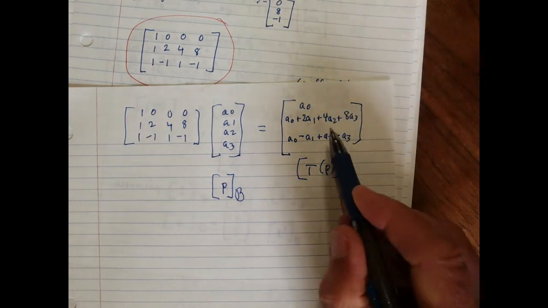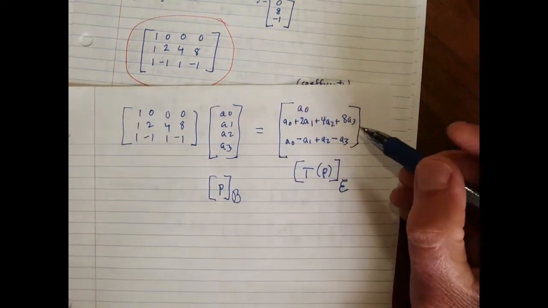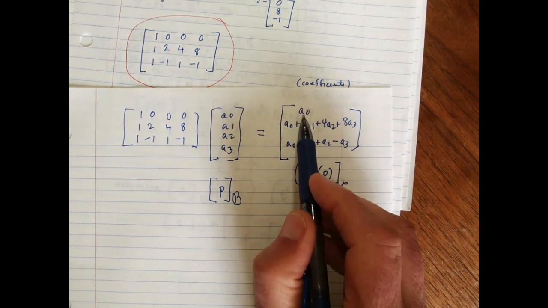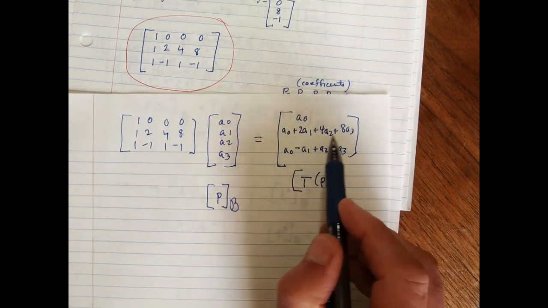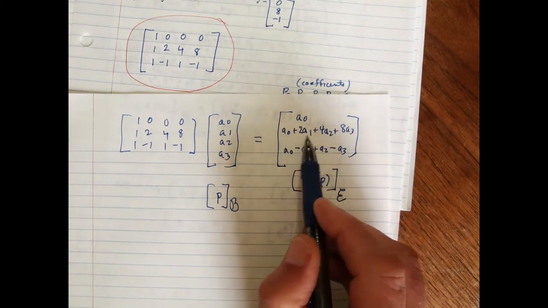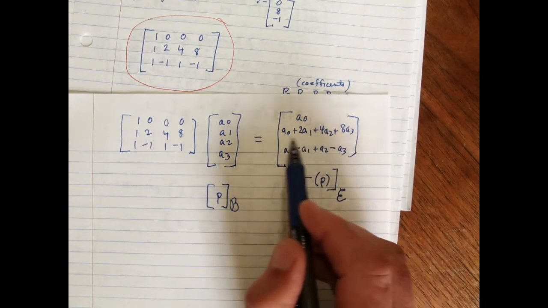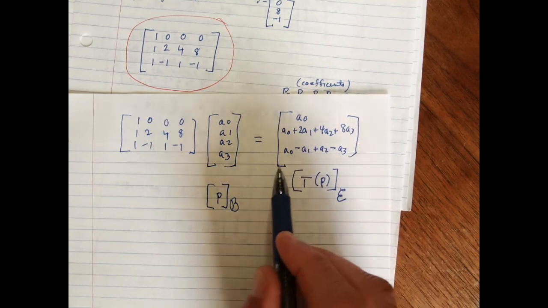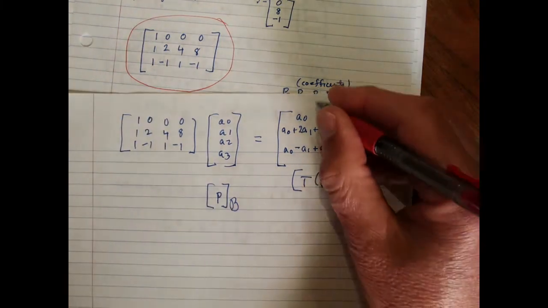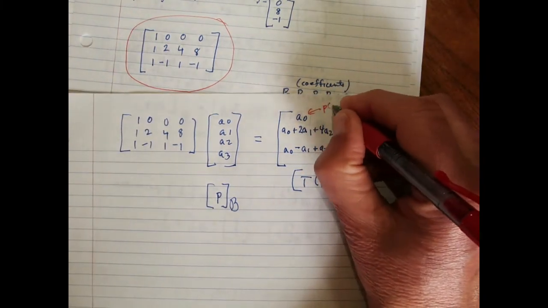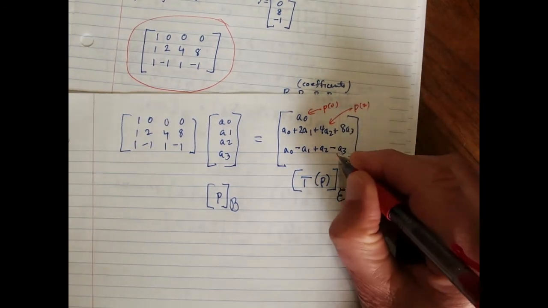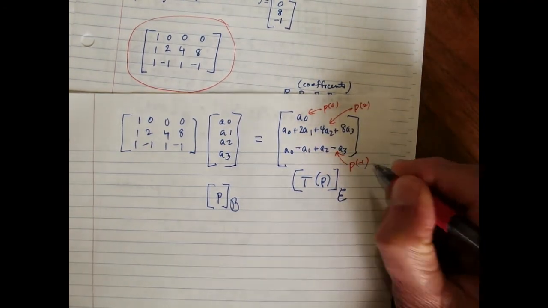So what's this weird formula I wrote down? Well, this is just p of 0 for any polynomial, the constant coefficient. This is just p of 2 for any polynomial. If I plugged in 2, I would get this linear combination of the coefficients. And then this is just p of negative 1. So p of 0, there's p of 2, there's p of negative 1.